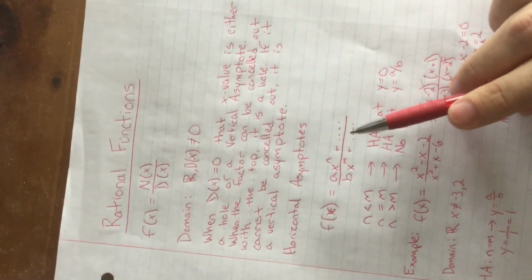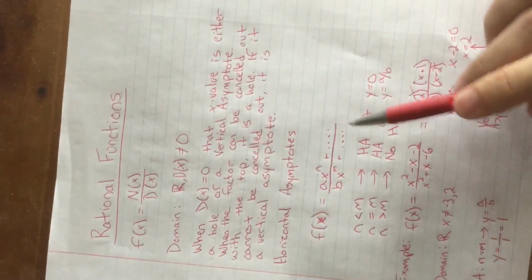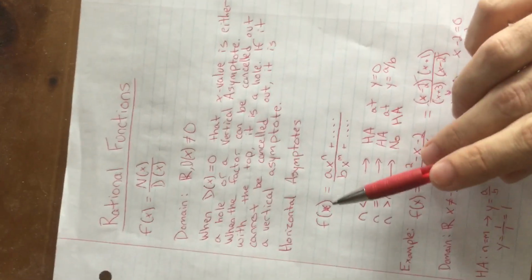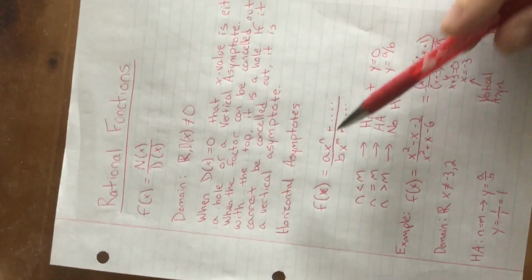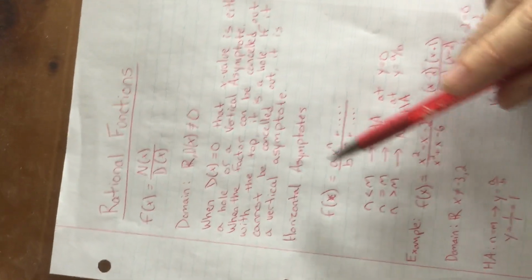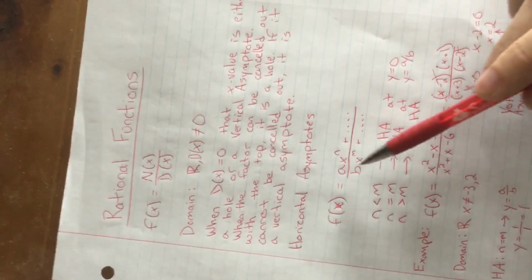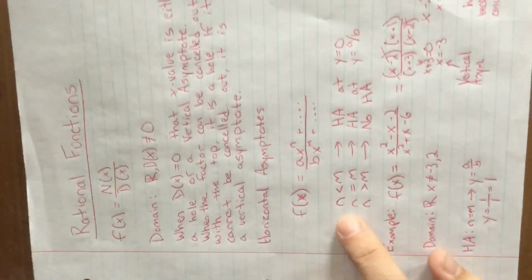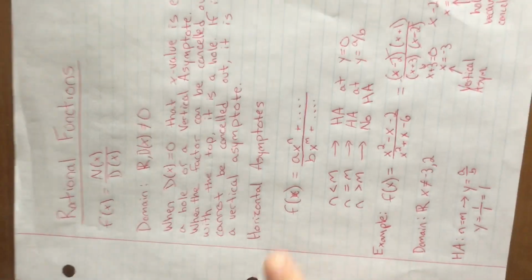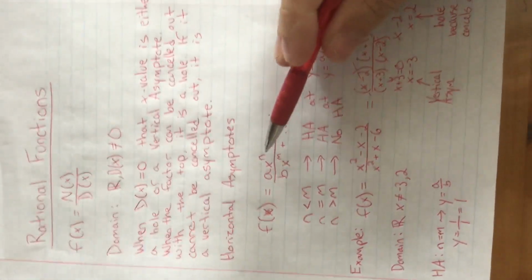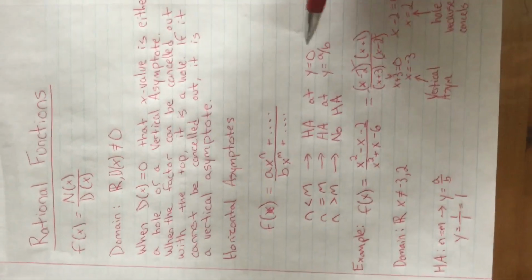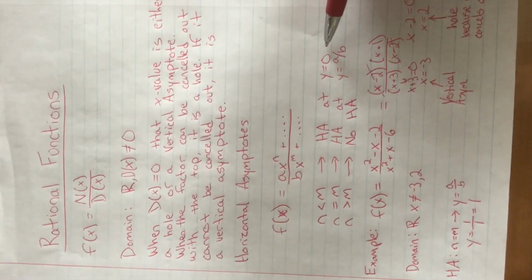Then when we look at our horizontal asymptotes, I gave you this form. We wrote it on the board. Sorry, it's a little messy there. When we're looking for a horizontal asymptote, we're just looking at the first term on the top and the bottom. There are three different scenarios. When the degree, or the exponent, on the top is less than the bottom, we have a horizontal asymptote at y equals 0.